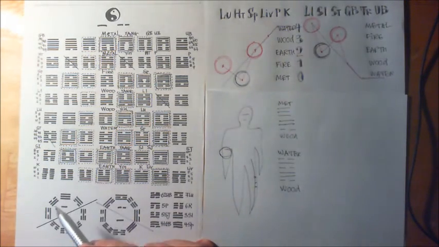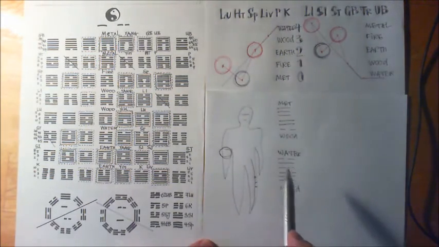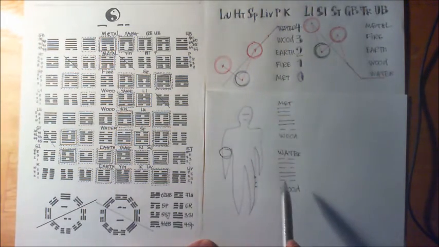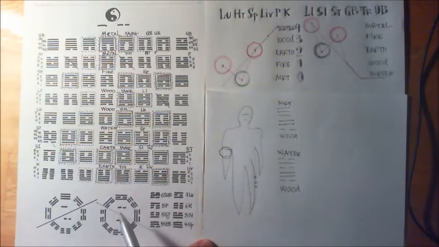So by Fusi order it works perfectly well. If we look by the Wen Wan order, we'll see one is yang and the other one is yin. So they also will work, by Wen Wan and by Fusi order.